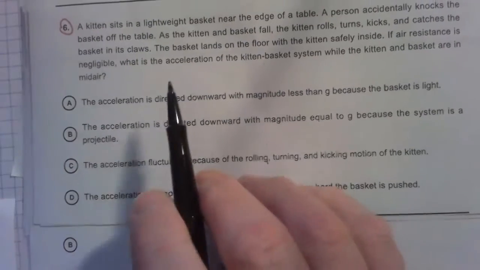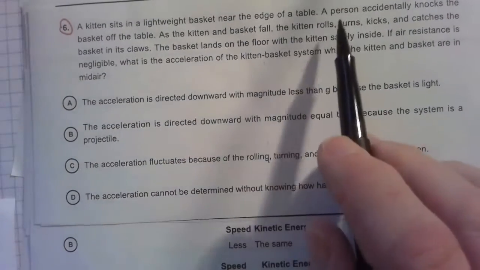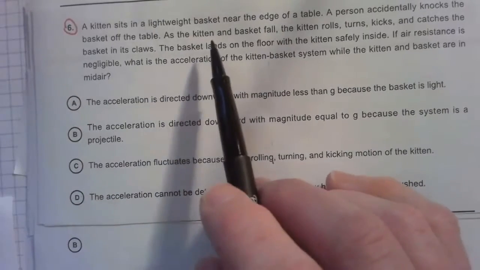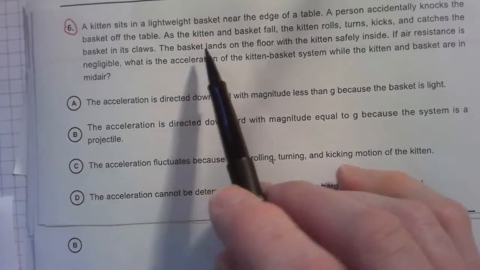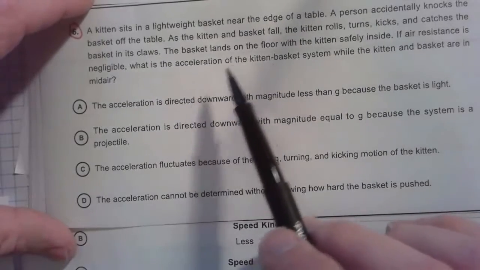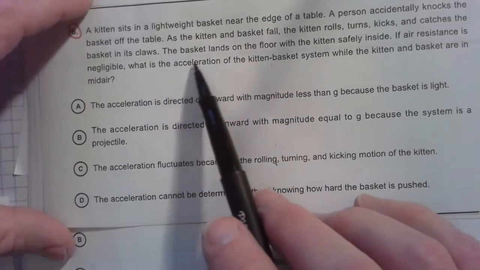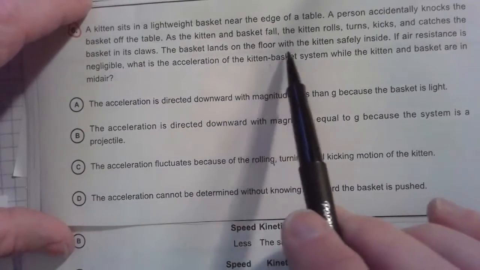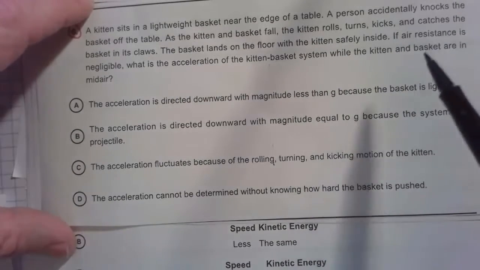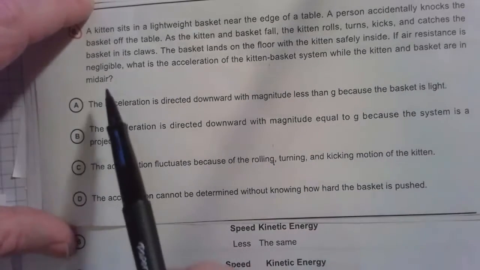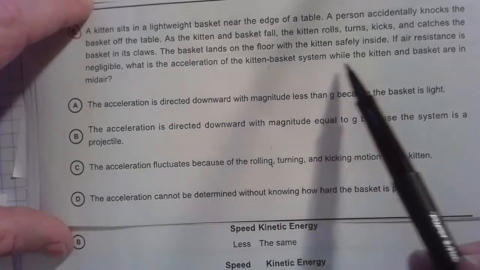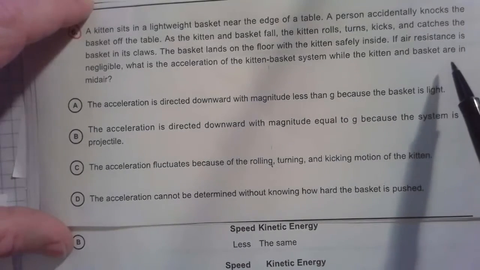A kitten sits in a lightweight basket near the edge of a table. A person accidentally knocks the basket off the table. Careless. As the kitten and the basket fall, the kitten rolls, turns, kicks, and catches the side of the basket in its claws. The basket lands on the floor with the kitten safely inside. Okay, great, thanks. If air resistance is negligible, what is the acceleration of the kitten-basket system while the kitten and the basket are in midair?